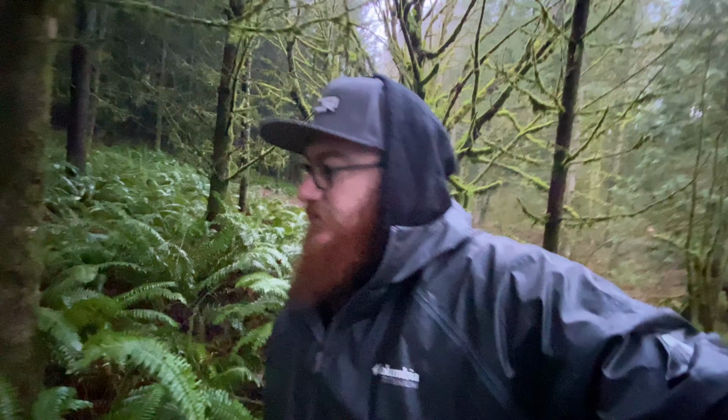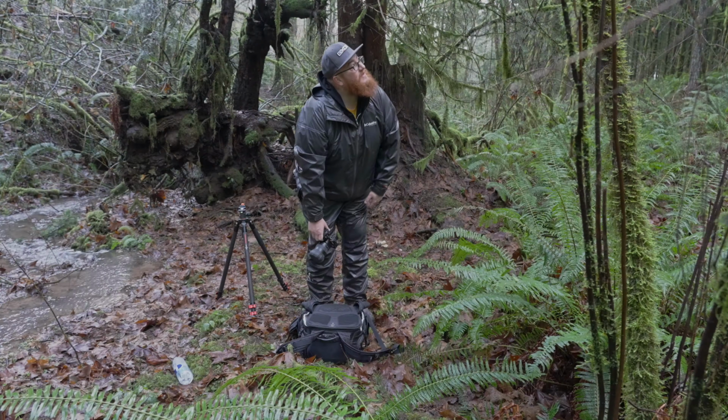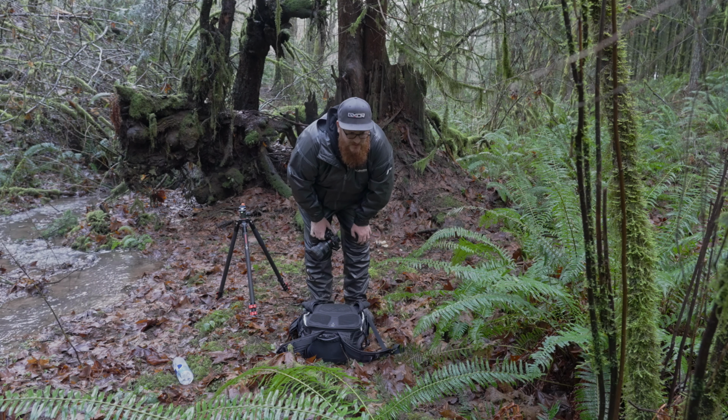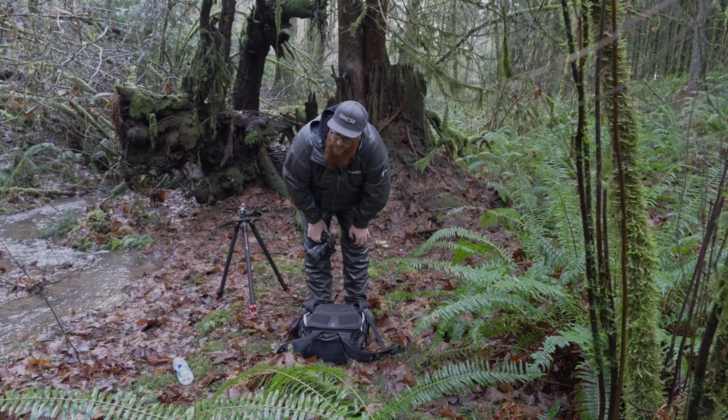Well, got all the way down to the tree and realized I left my tripod at the house. So now I got to run all the way back and get it. Ugh. Not quite as foggy as I was hoping it was going to be. So we'll just see what we can do.